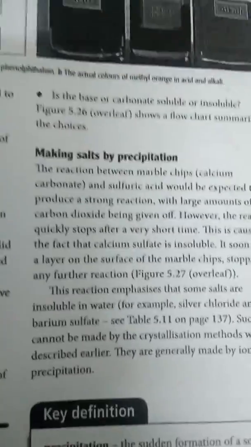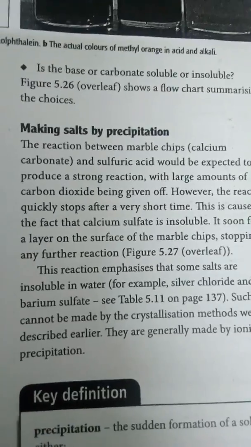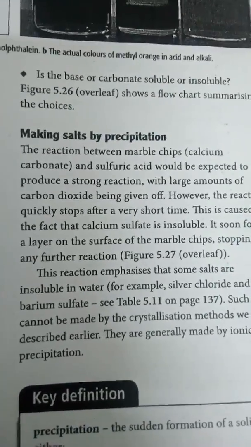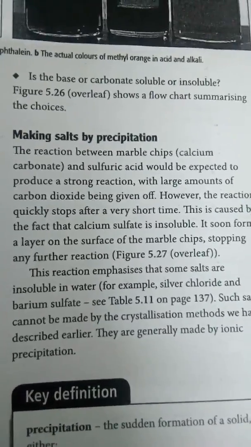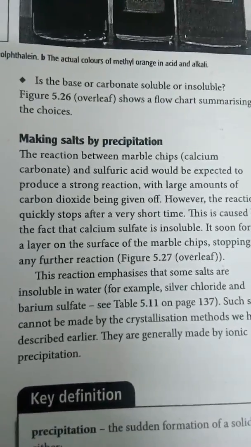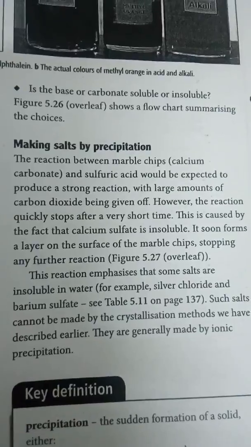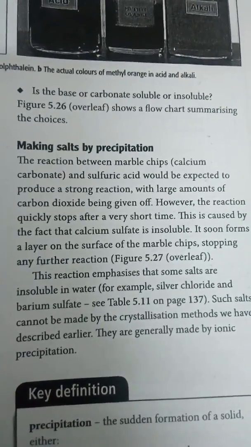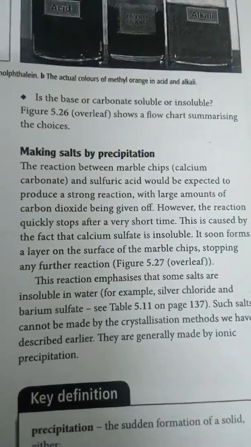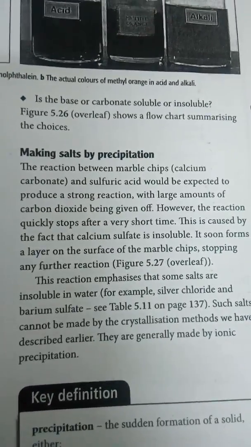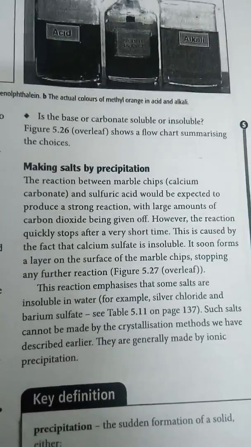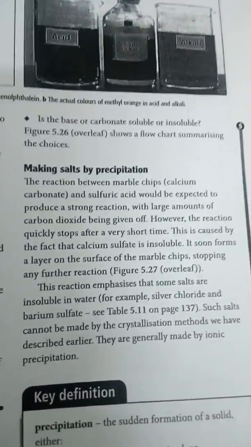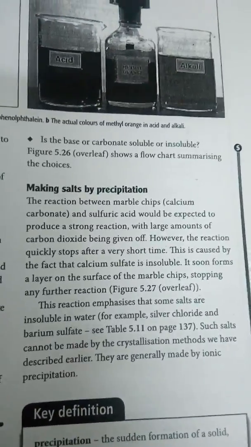The reaction between marble chips, commonly called marble chip, which is calcium carbonate, CaCO3, and sulfuric acid would be expected to produce a strong reaction with large amounts of carbon dioxide being given off. However, the reaction quickly stops after a very short time. Why? This is caused by the fact that calcium sulfate is insoluble. It soon forms a layer on the surface of the marble chips, stopping any further reaction.